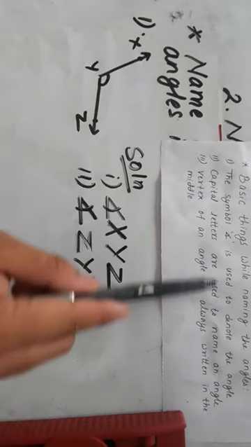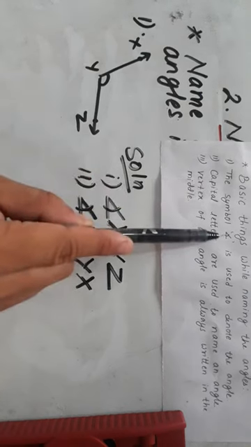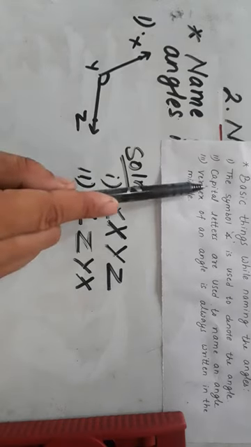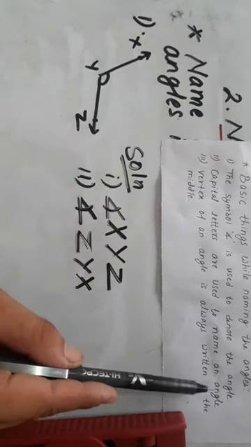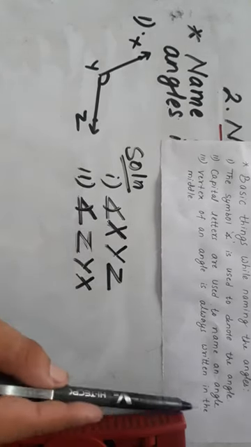So students, here you can see we have fulfilled all the conditions. The first condition was that the symbol of angle should be like this. Here we have written the symbol of angle. Capital letters are used to name an angle. We have used capital letters. Similarly, the vertex of an angle is always written in the middle.